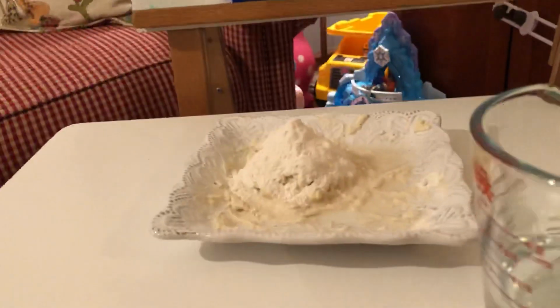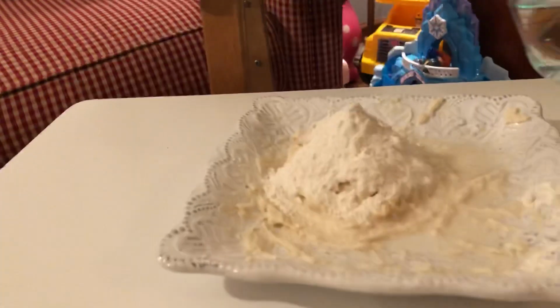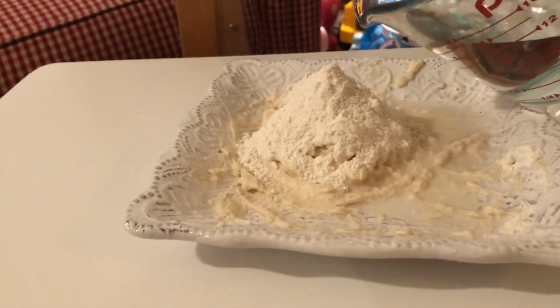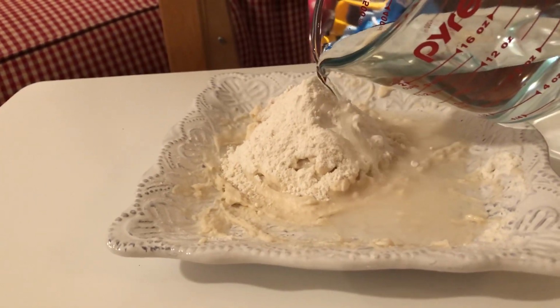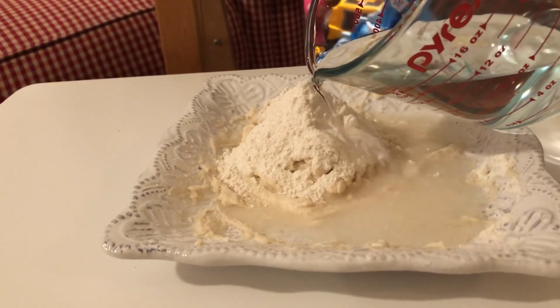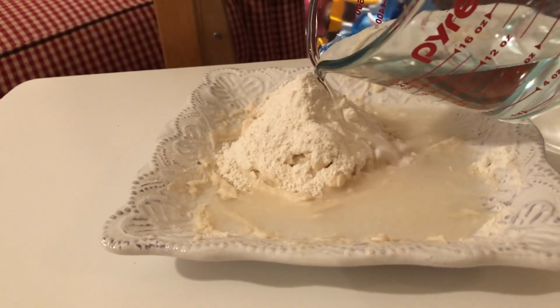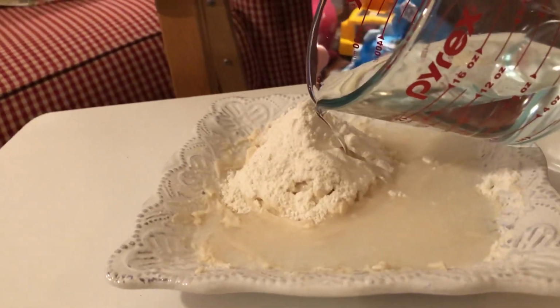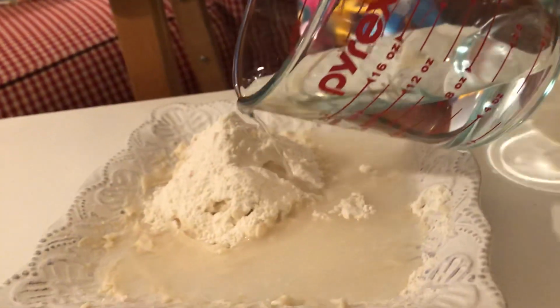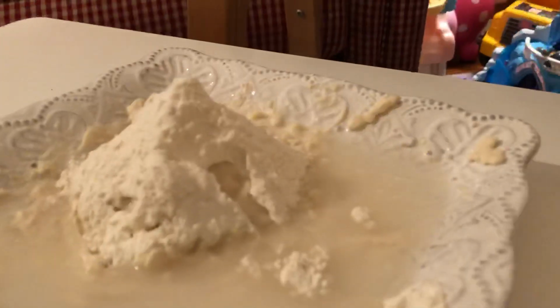Are you ready? So here is my rain. And we're going to, oops. Do you see how, now this is a much faster version, but do you see how the rain is going in that one spot, over and over again? And now look at what happened.